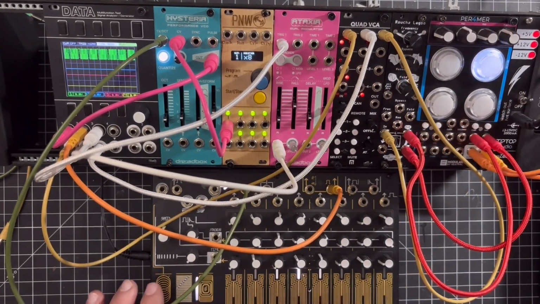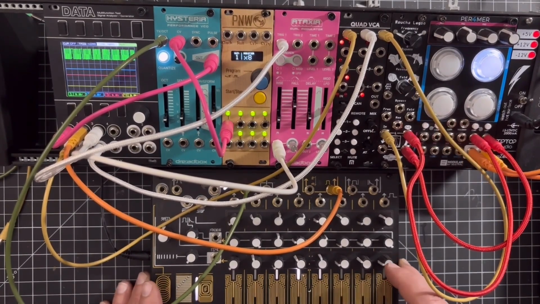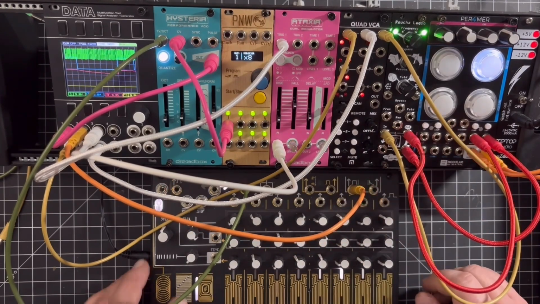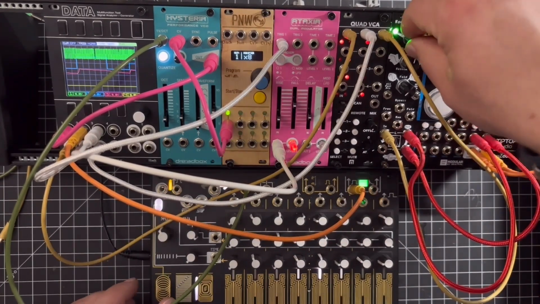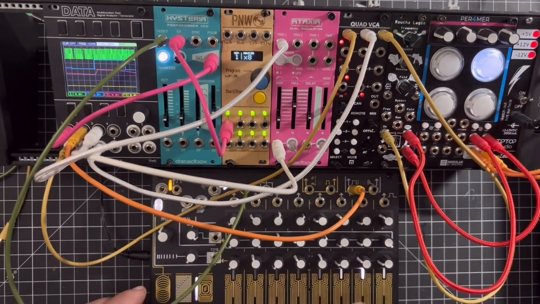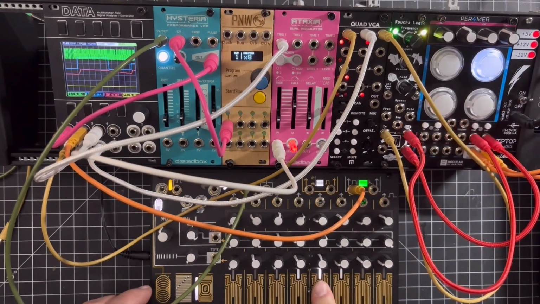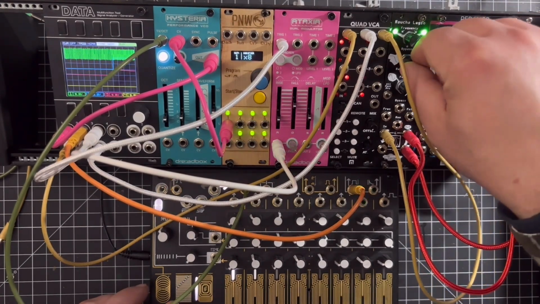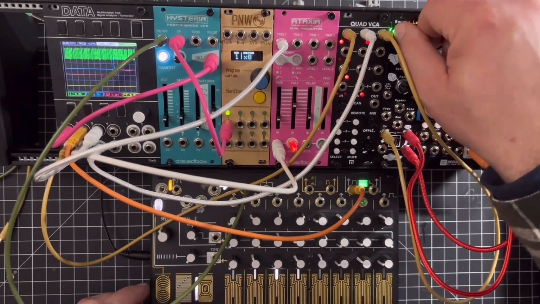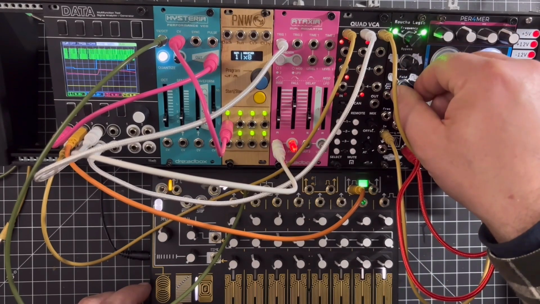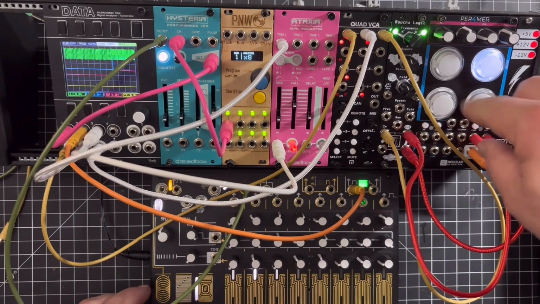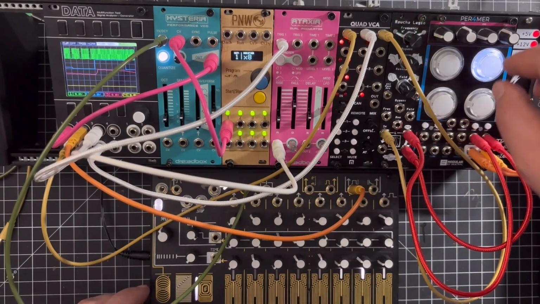It's a little bit easier when we sequence this real quick. Instead, we'll do sequence. See, that frees up my hand. Now I don't have to keep pressing it, but I could press it if I want. That's a glitch effect.